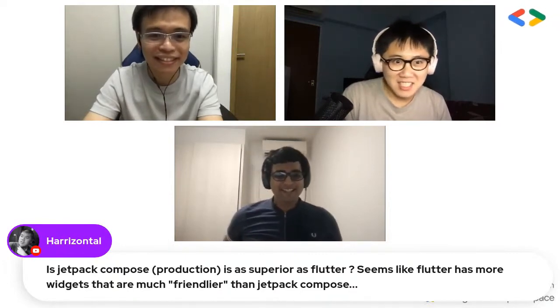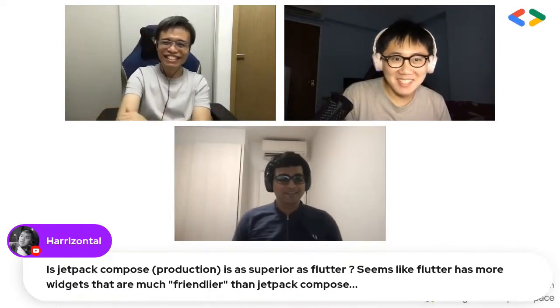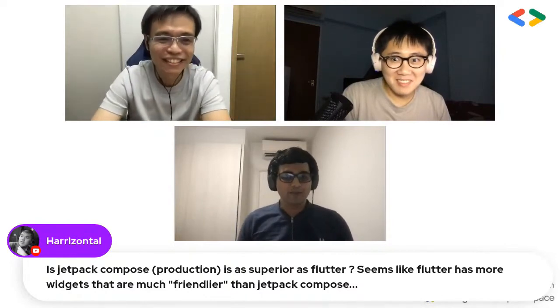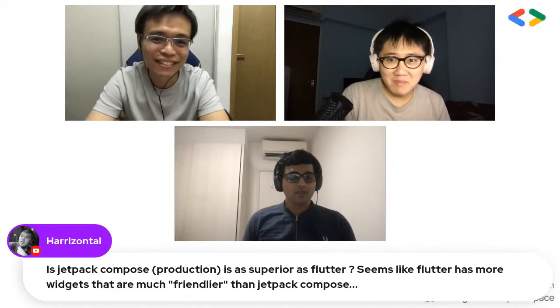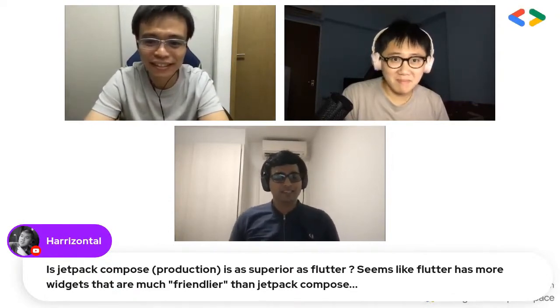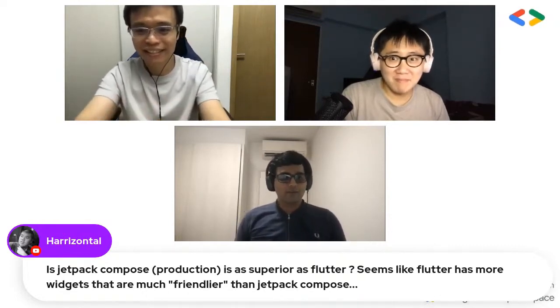Yeah, you can argue whether it's superior to Flutter, or whether Flutter has more widgets. We just launched the 1.0 for Compose. As we were saying in the videos, we are looking at Jetpack Compose as the UI toolkit for the next 10 years, which will definitely have a wide array of improvements coming.